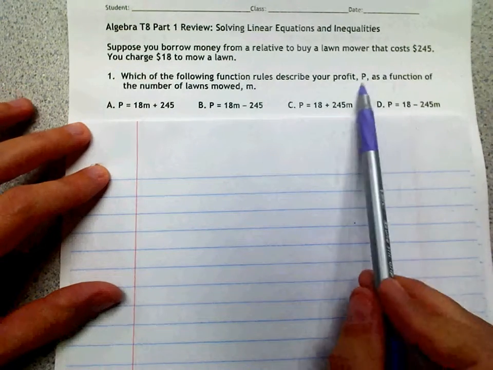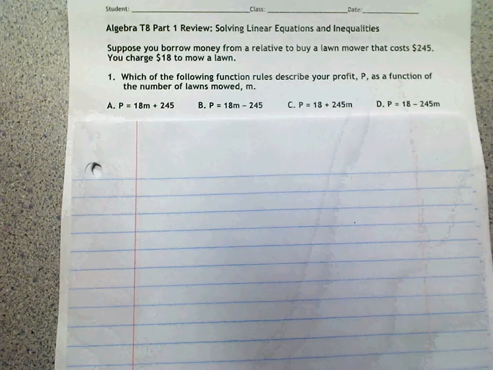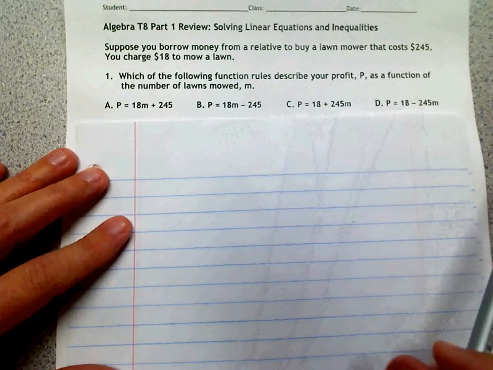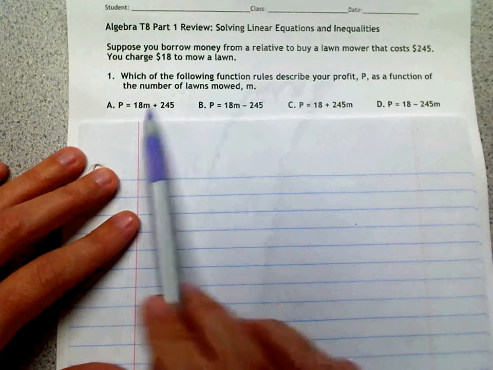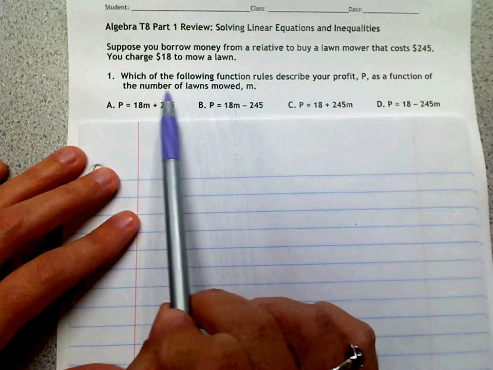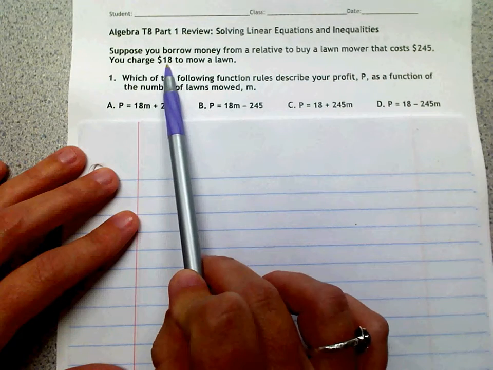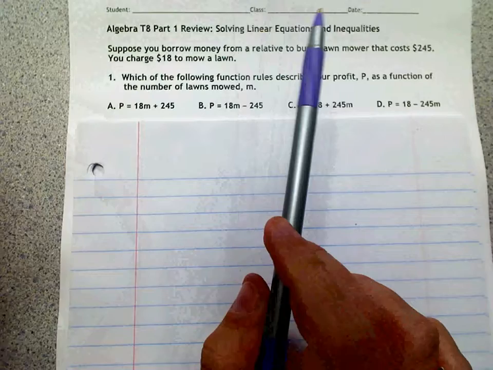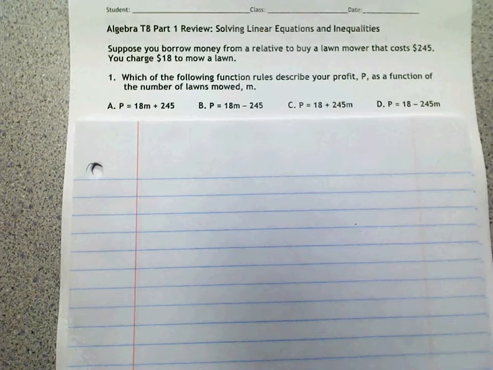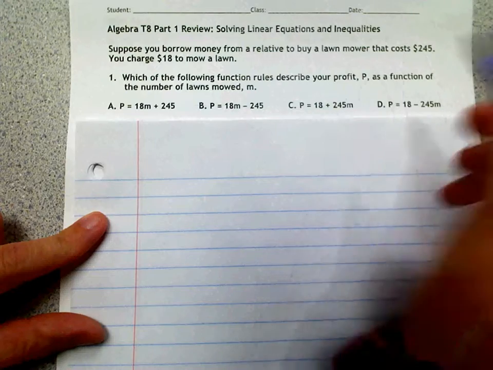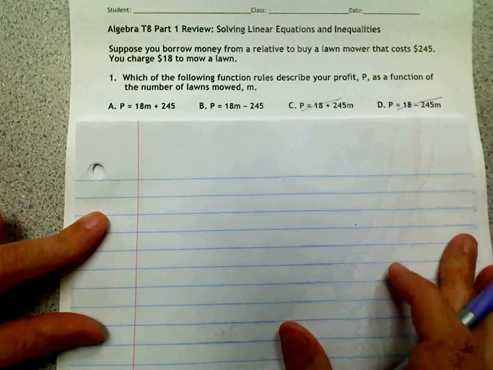All right, so we know that how much money we earn is our profit, so P should be by itself on one side of the equal sign, and you'll notice on all of these it is. And then we know that the money we earn is $18 times the number of lawns we've mowed. So 18 and M should be together. So if we look, they are here, they're not here. So we can cross those out.